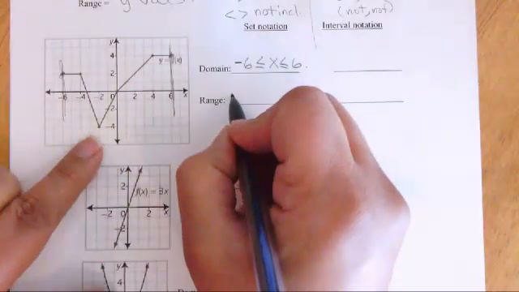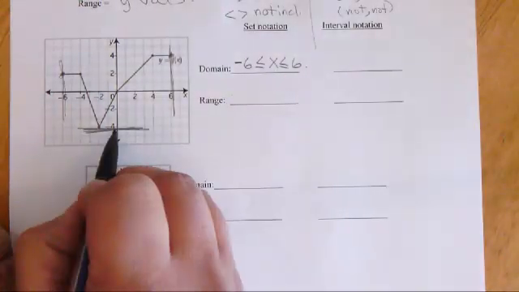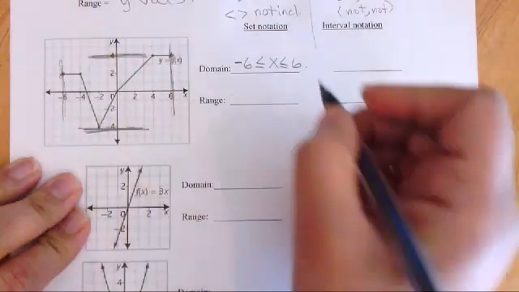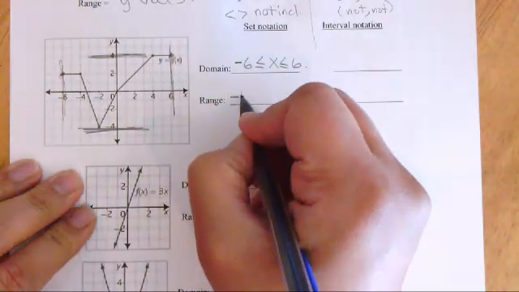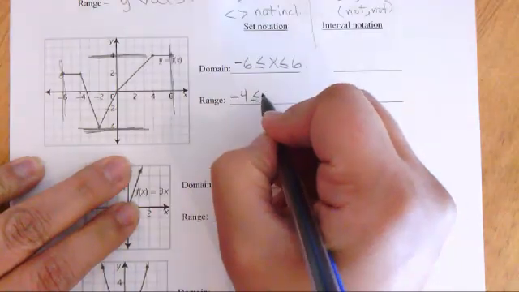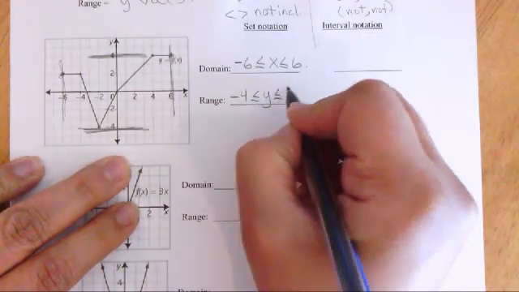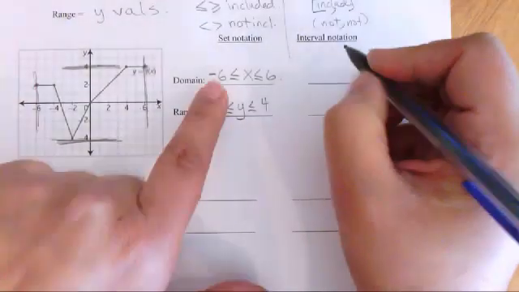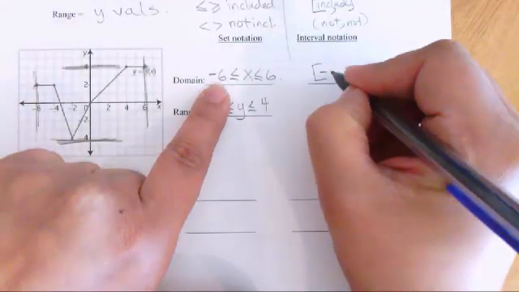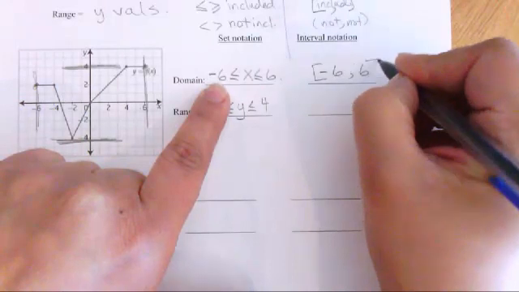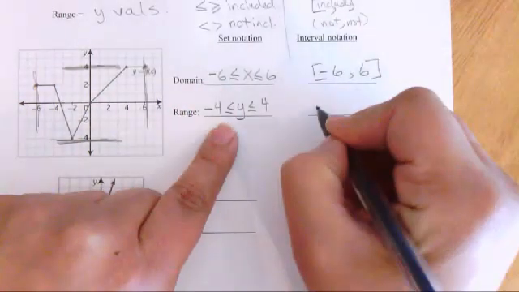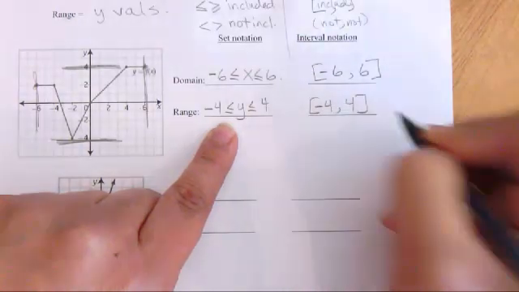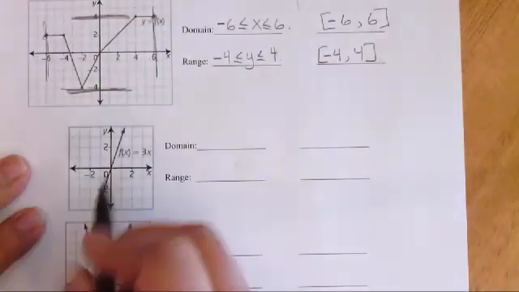Now, let's look at the range. The range goes from -4 as the smallest value to +4 as the biggest value. So we're going to say -4 is included, and we put a Y in the middle because we're talking about the Y's. In interval notation, this is -6 is included, and it goes up to +6. And here, same thing, just with the 4s.